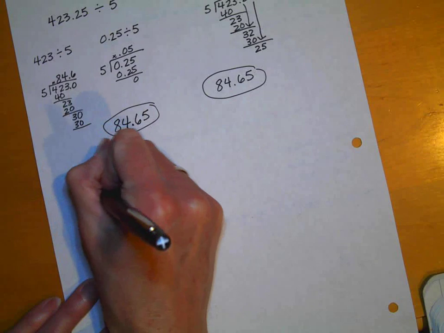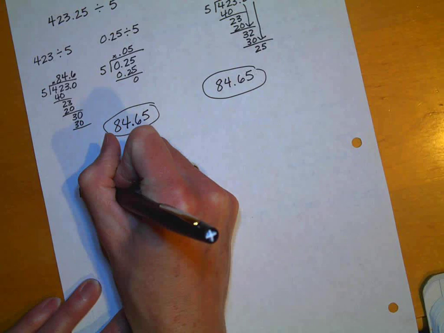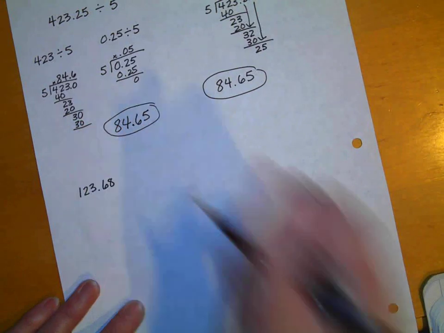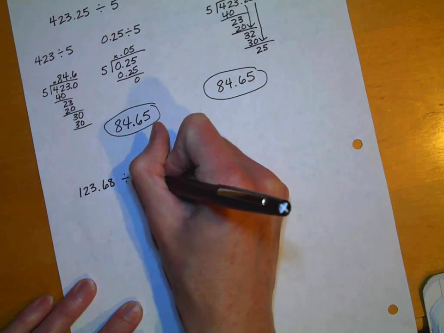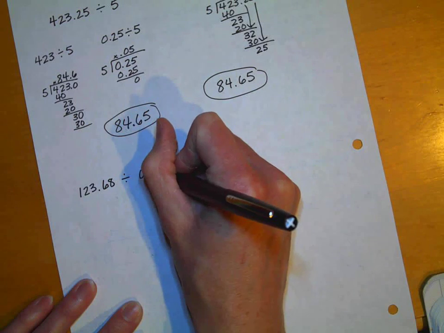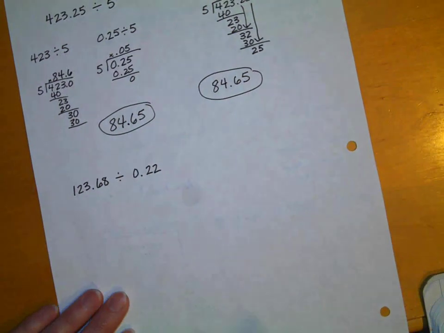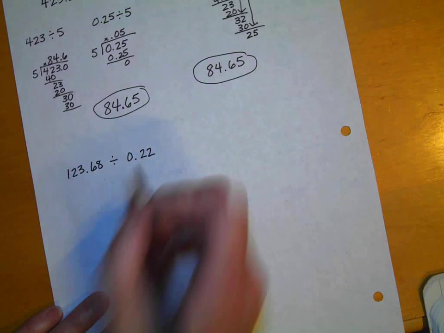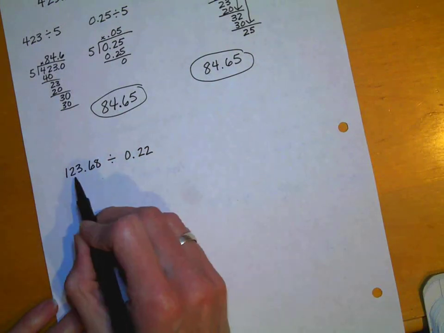Now let's review very quickly. How do you do 123 and 68 hundredths divided by 0 and 22 hundredths? Okay, so we have to remember that when we're working with decimals, we have two options.